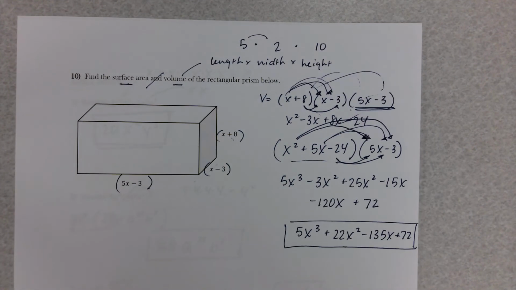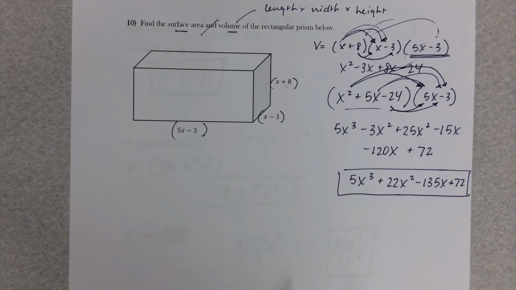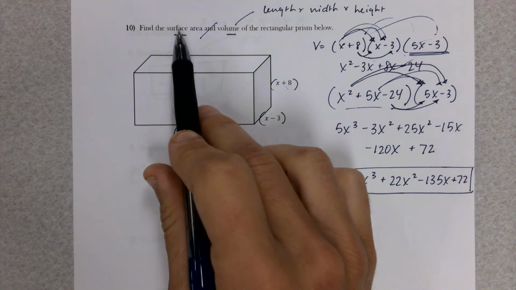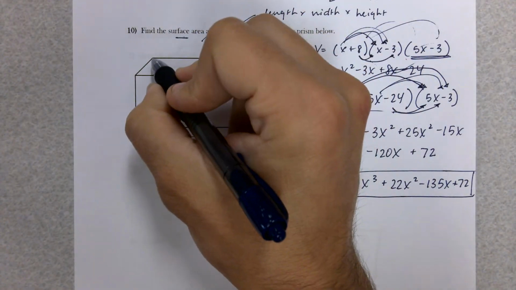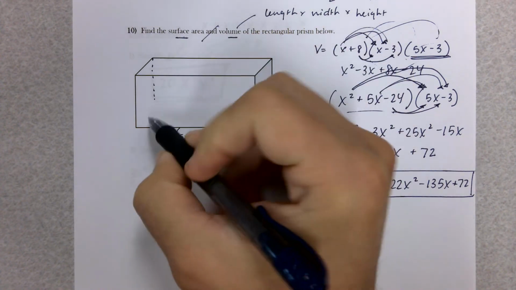All right, don't do too much. This is why I said it's a doozy though. We are not done. That was just volume. I've got to find the surface area now. Remember, surface area is the area of every surface. And keep in mind, this is a three-dimensional figure here.